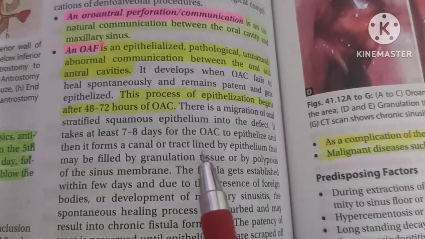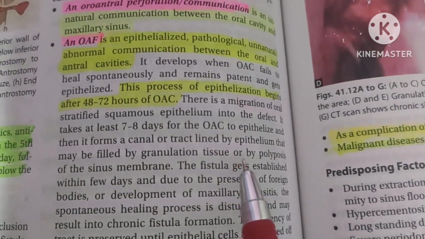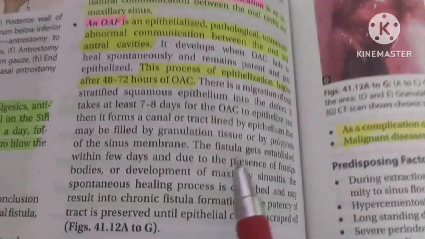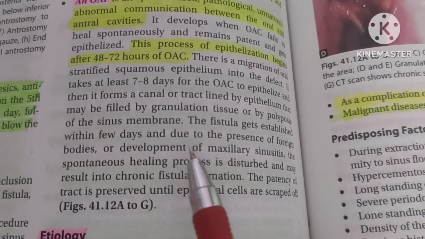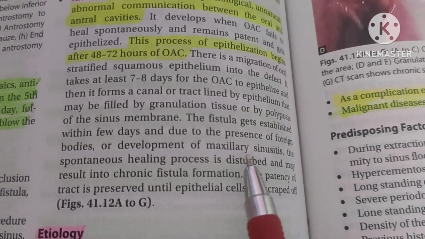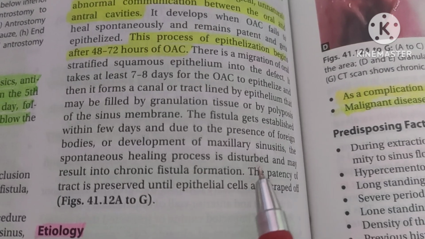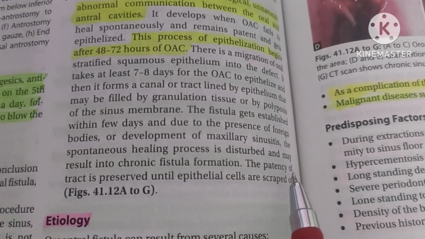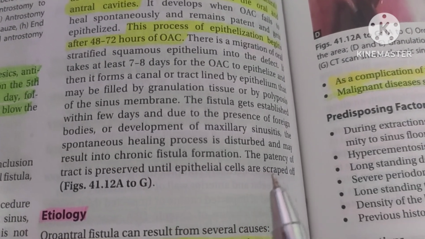a canal or tract lined by epithelium that may be filled by granulation tissue or by polyposis of the sinus membrane. The fistula gets established within a few days, and due to the presence of foreign bodies or development of maxillary sinusitis, the spontaneous healing process is disturbed and may result in chronic fistula formation. The patency of the tract is preserved until the epithelial cells are scraped.